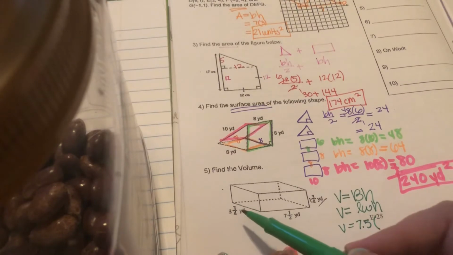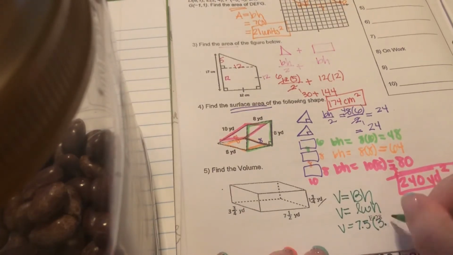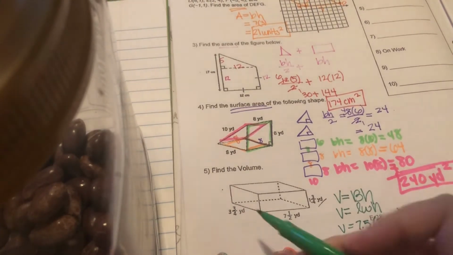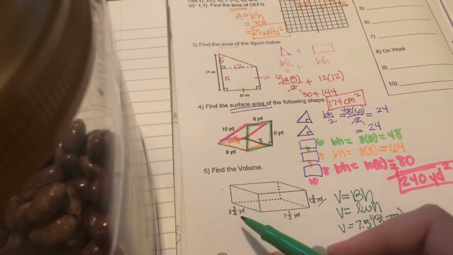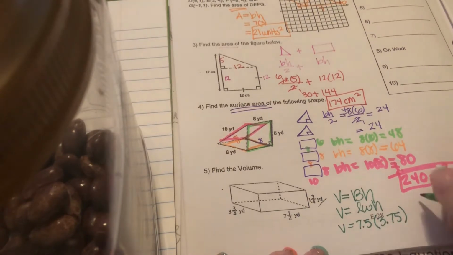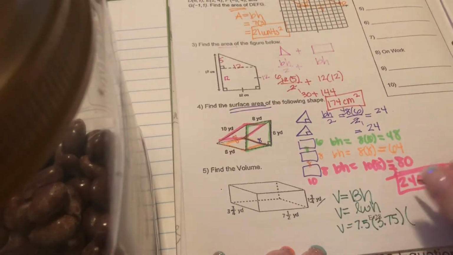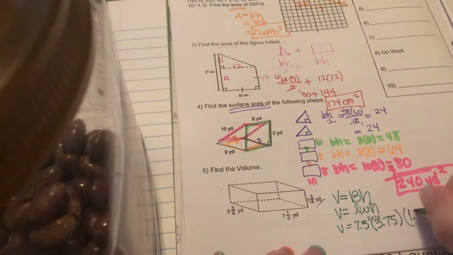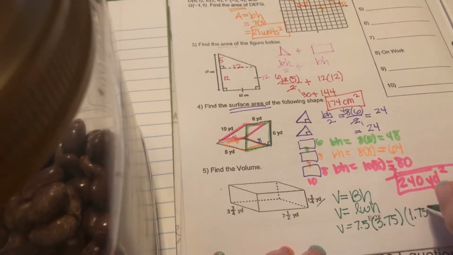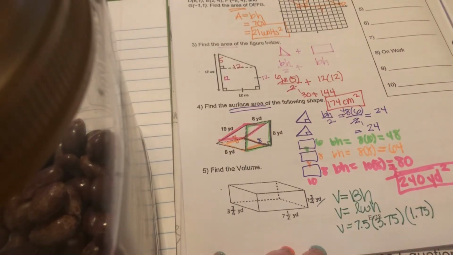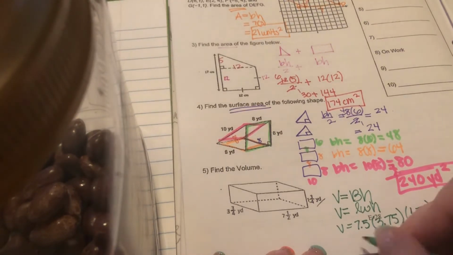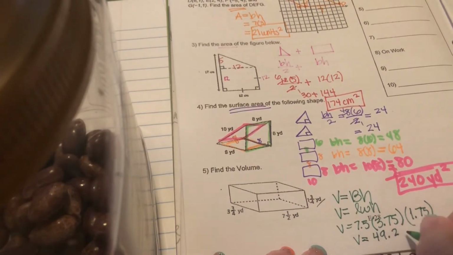Well, 3/4, hopefully a lot of you have that memorized as 0.75. If you didn't, you would take 3 divided by 4 into your calculator, and you'd get 0.75, and then just put the 3 in front. And then your height is 1 3/4 or 1.75. Okay, go ahead and multiply all those, and you get the volume to be 49.2 yards squared.